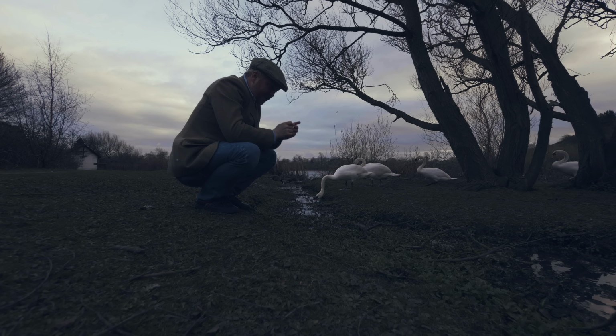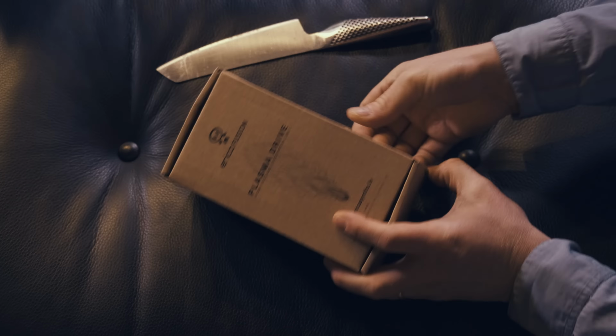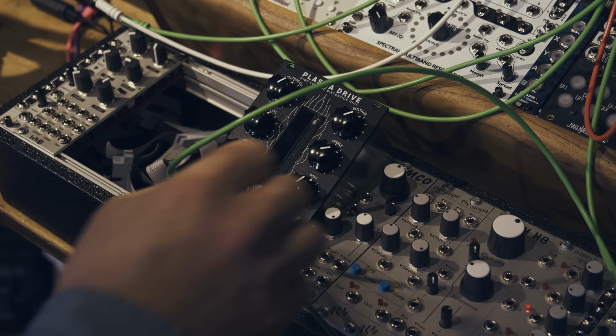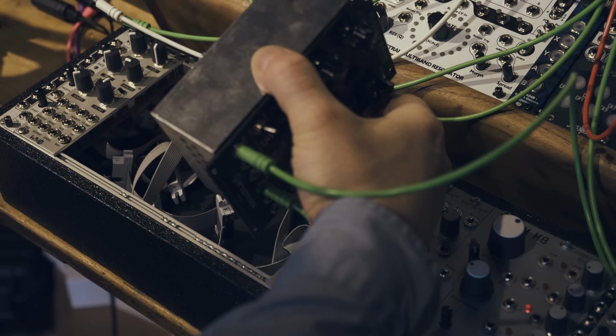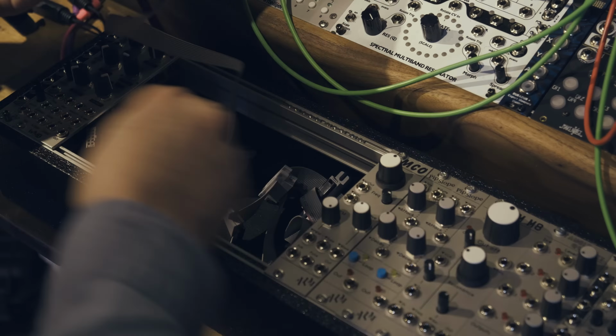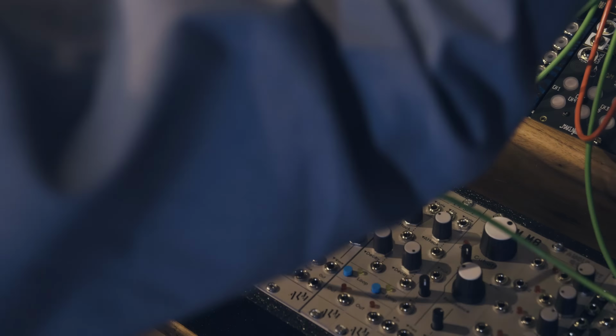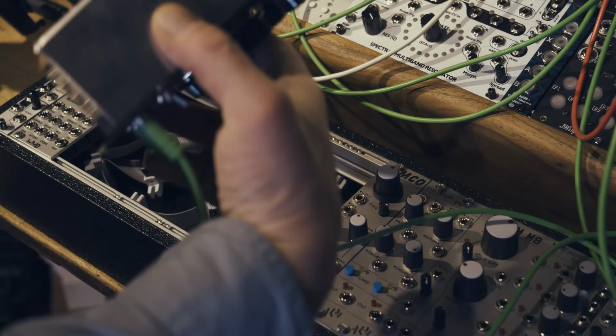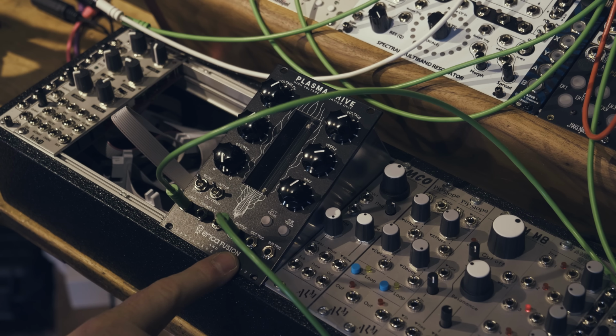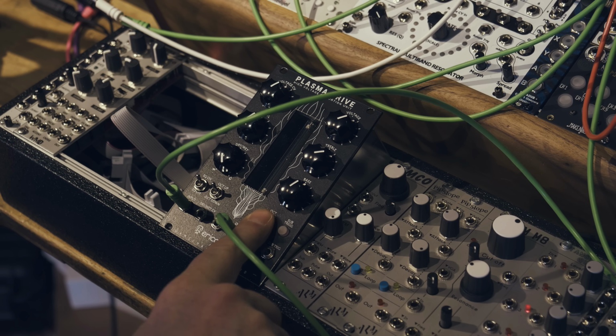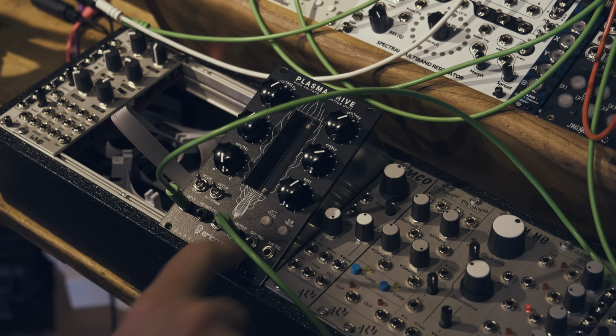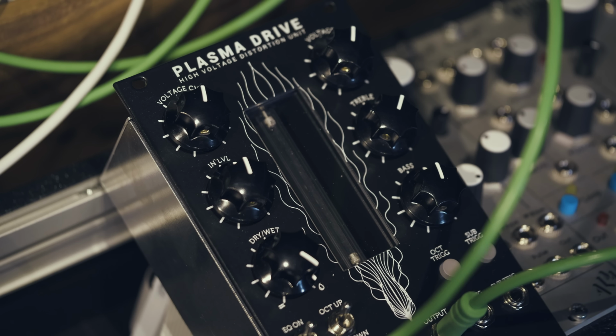So, back to the shed to have a look at this modular distortion unit. I've learnt that Eurorack modules with deep backs don't go into skiffs, so this is just going to be temporary. I've got it going into my Franken-synth, and it's just going to be mono. So is it on? Yeah, it's on. So that should be interesting. Let's see what it sounds and looks like.